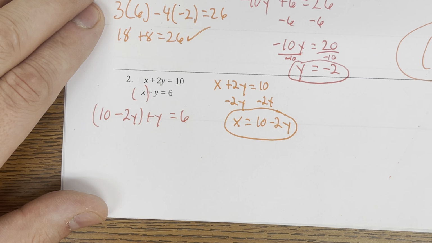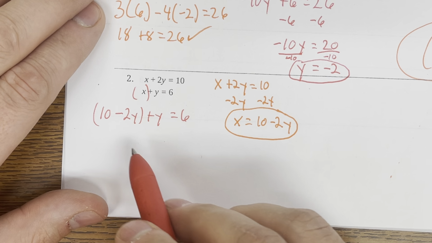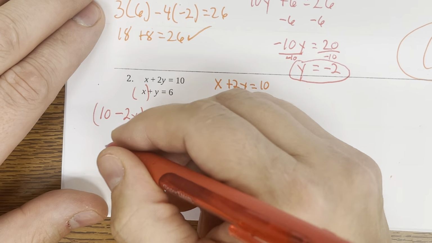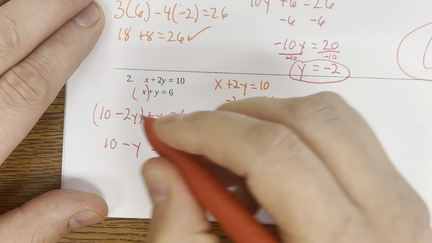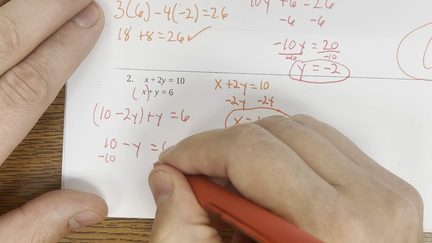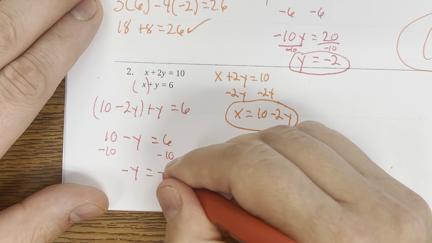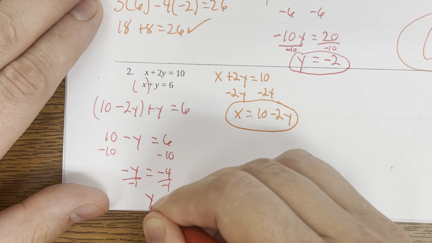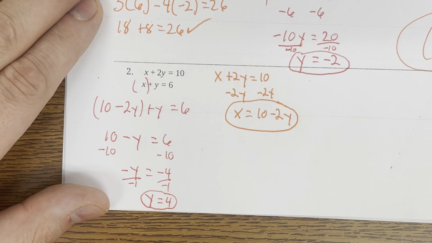6. Okay, there's nothing to distribute on this set of parentheses, so I just need to combine like terms. Negative 2y plus y is a negative y, so I have 10 minus y equals 6. Subtract our 10, and we get negative y equals negative 4. We still have to divide by negative 1, and y is equal to positive 4. So we found our first value.